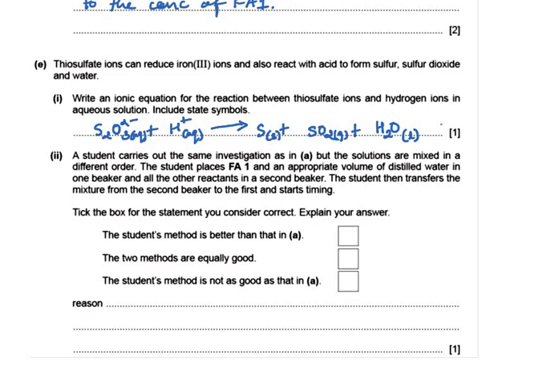Now the next and last sub question says a student carries out the same investigation as in A. The solutions are mixed in a different order. The student places FA1 and an appropriate volume of distilled water in one beaker and all other reactants in the second beaker. The student then transfers the mixture of the second beaker to the first and starts the timing. Tick the box of the statement you consider correct. Explain your answer. Actually, we can tick any box as per our thought, but we need to give a valid reason here. I can say that the two methods are equally good.